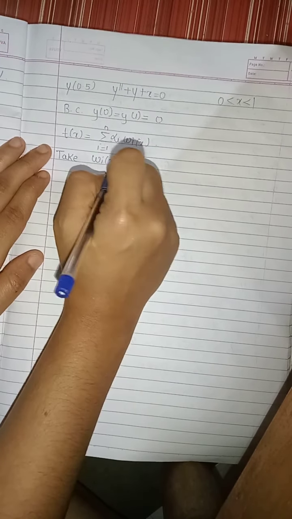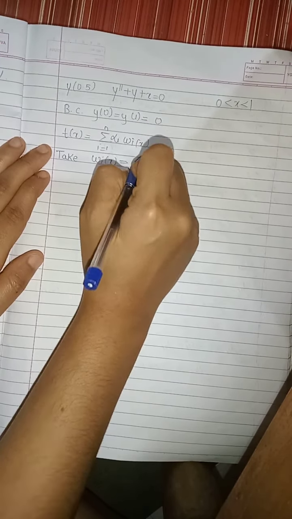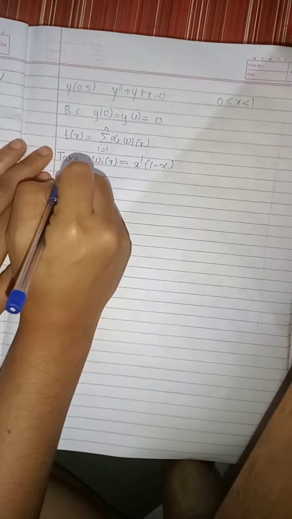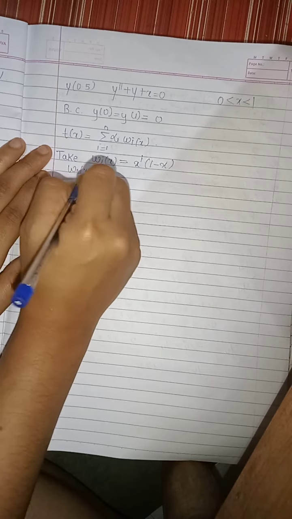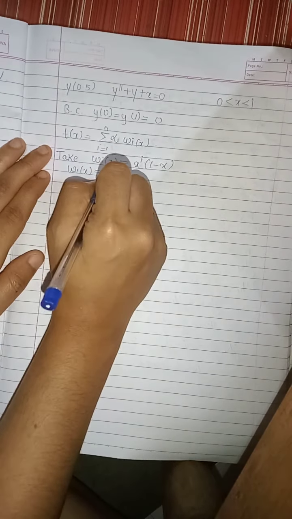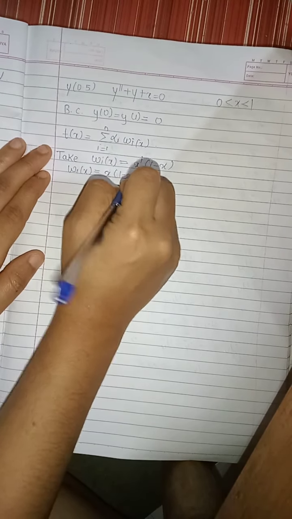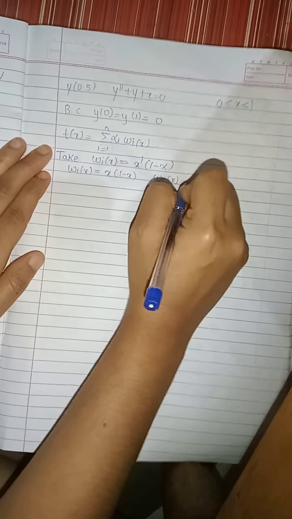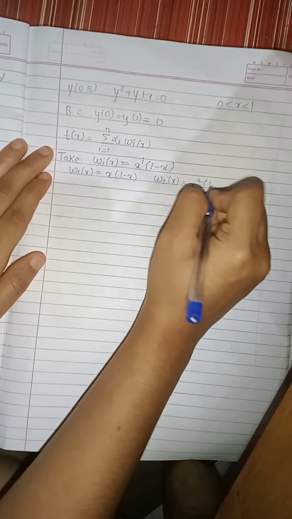So suppose we consider it as x raised to i into 1 minus x, then w1 of x will be x into 1 minus x, and w2 of x equals x square into 1 minus x.